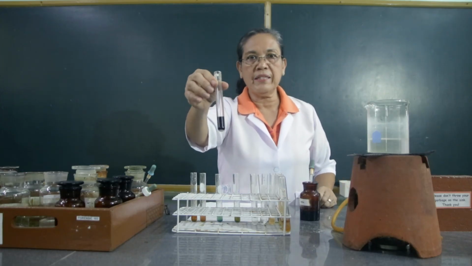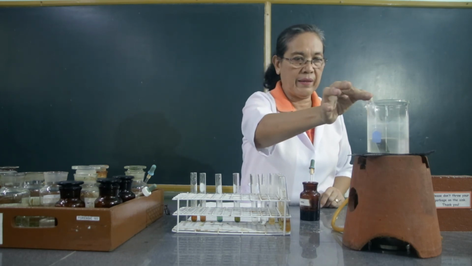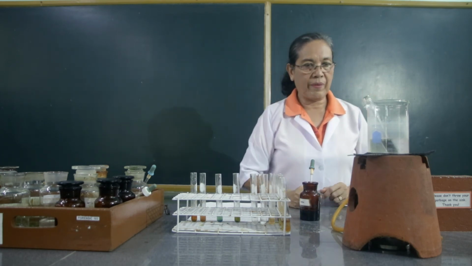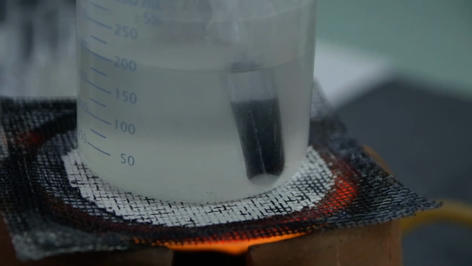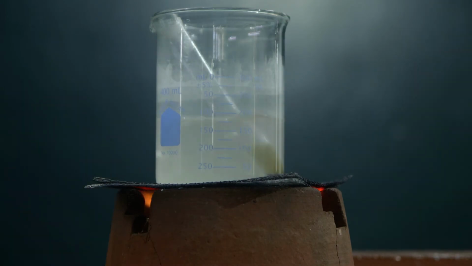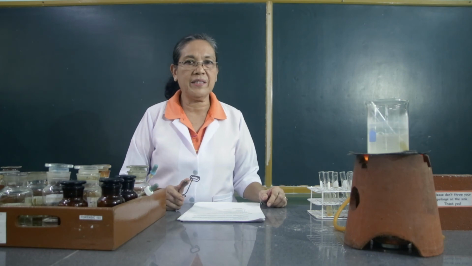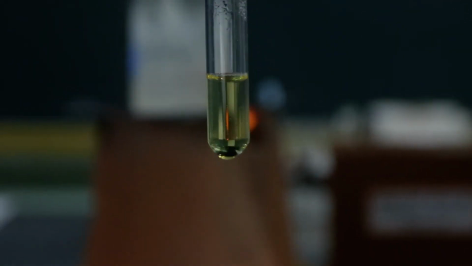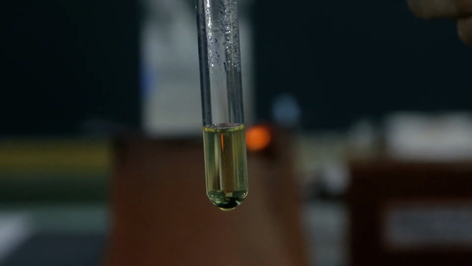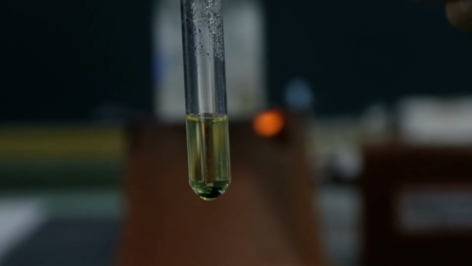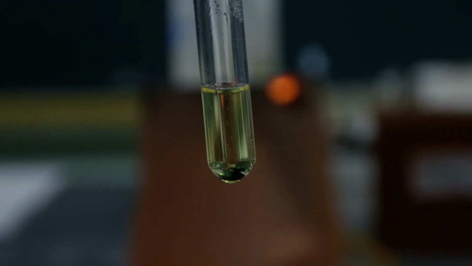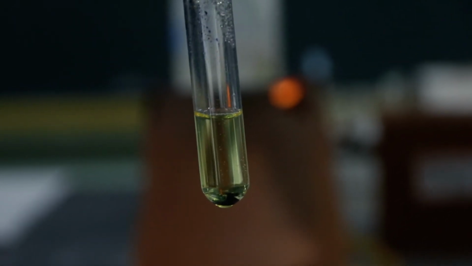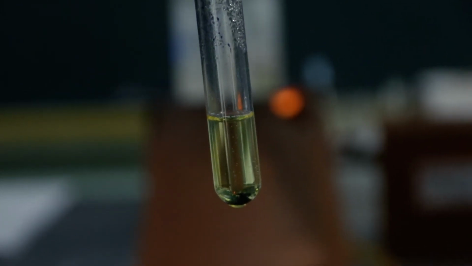Then I'm going to warm this in the water bath. After heating the iodine solution treated with the starch, let us try to see what happens to the color. After 15 minutes of heating the iodine solution with the starch, observe what happens to the color. A while ago, this was dark blue. And this time, what have you observed?